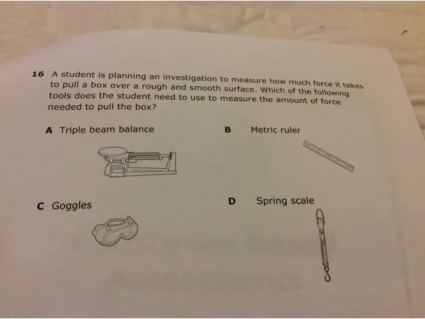Number 16. A student is planning an investigation to measure how much force it takes to pull a box over a rough and smooth surface. Which of the following tools does the student need to use to measure the amount of force needed to pull a box? A. A triple beam balance. B. A metric ruler. C. Goggles. Or D. A spring scale.